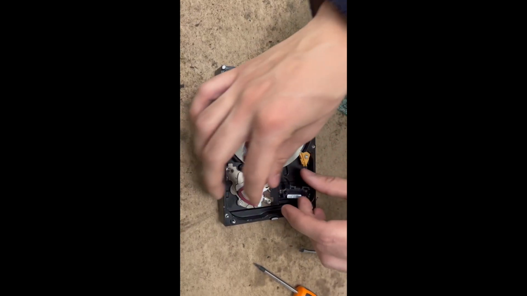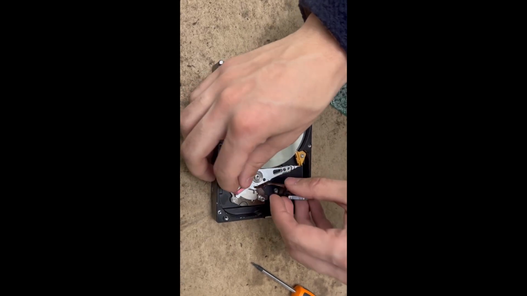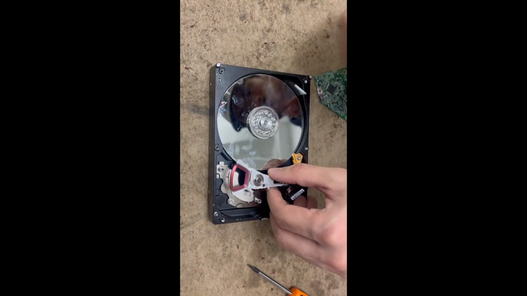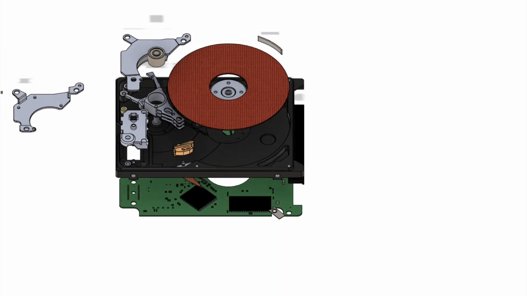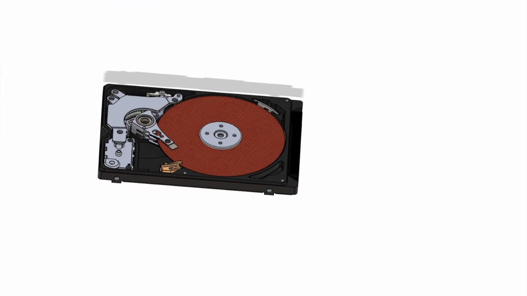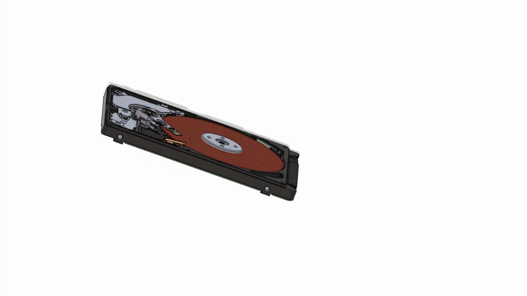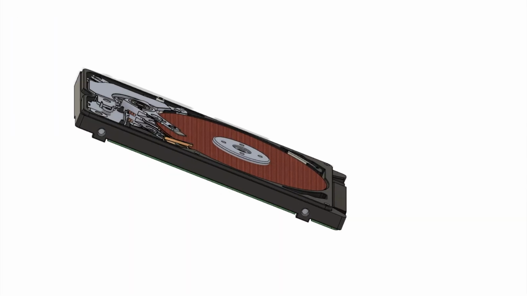Inside of a hard drive, there's an aluminum platter covered with microscopic granules of magnetic material, pictured here. It spins at speeds upwards of 5,400 RPM, while a read and write head hovers only 3 nanometers above, which is about the diameter of a DNA helix.